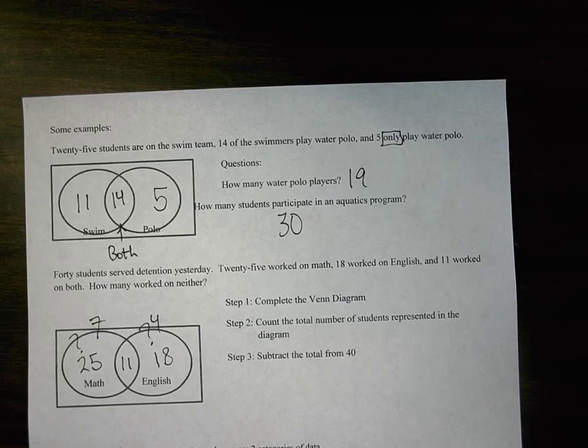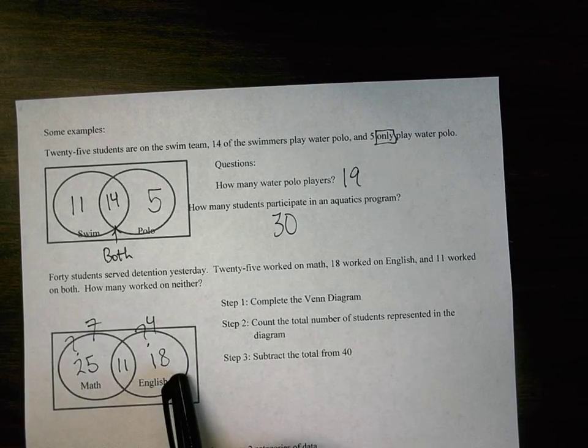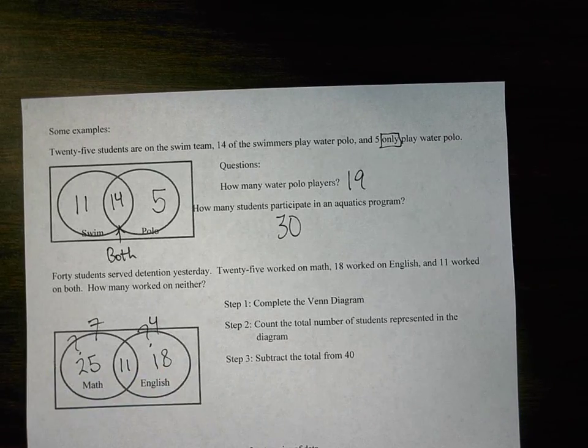Okay, so then the question is, how do we figure out who worked on neither? Well, the number of people who worked on neither is going to be a matter of subtracting some number from 40 to figure out the difference between how many worked on something and how many didn't.